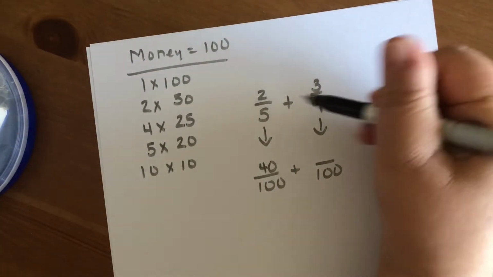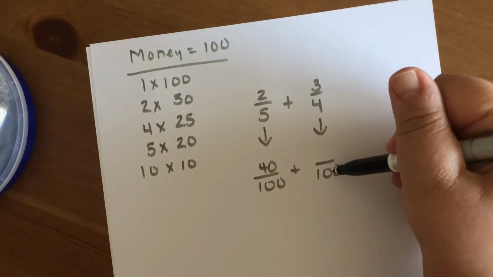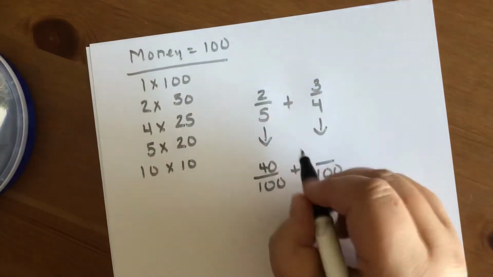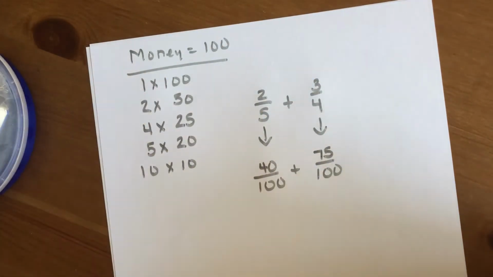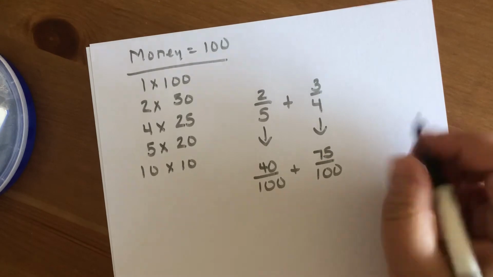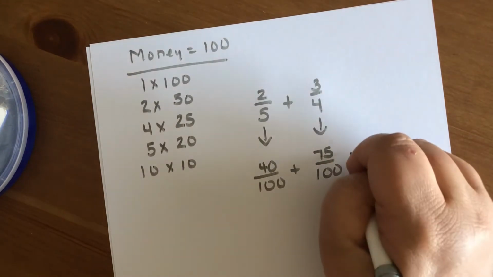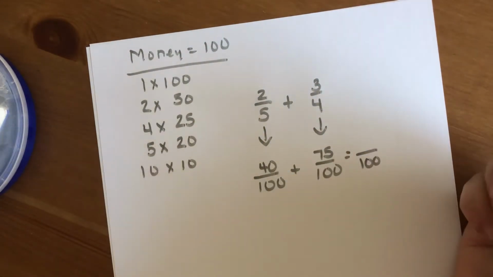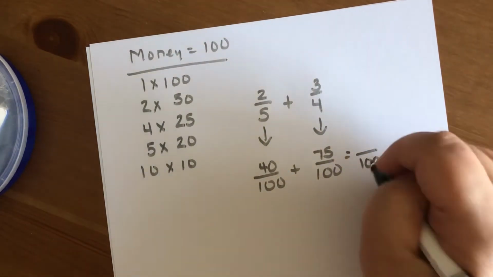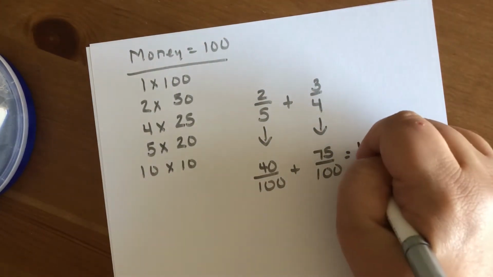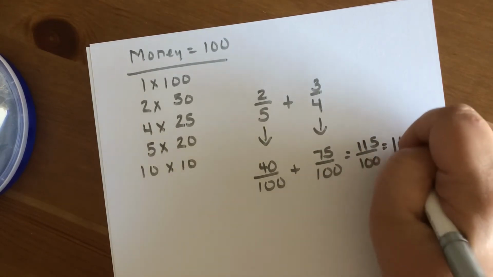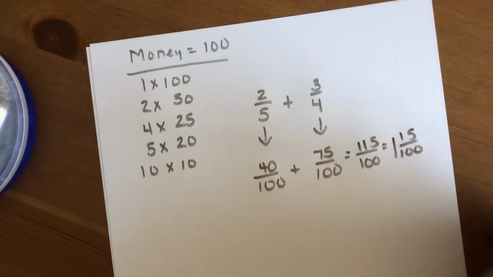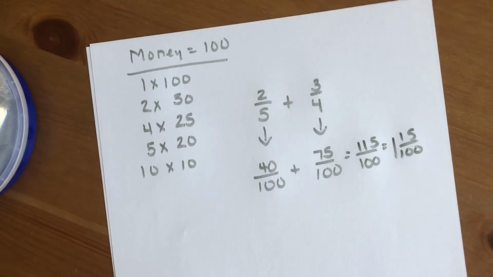Same here. 4 times 25 gives me the 100. So 3 times 25 is 75. So now I'm just adding all the hundredths together. 40 and 75 is 115, or 1 and 15 hundredths.